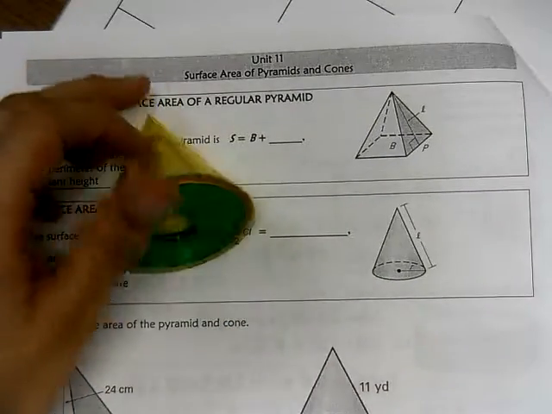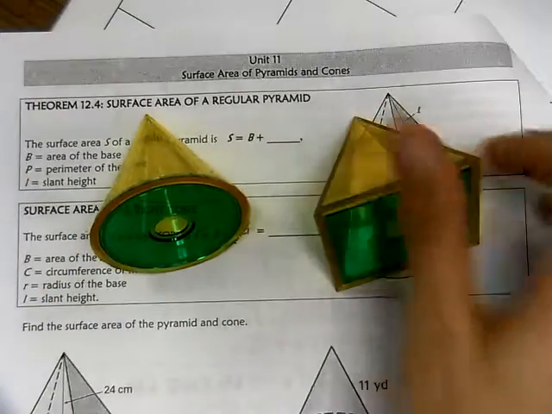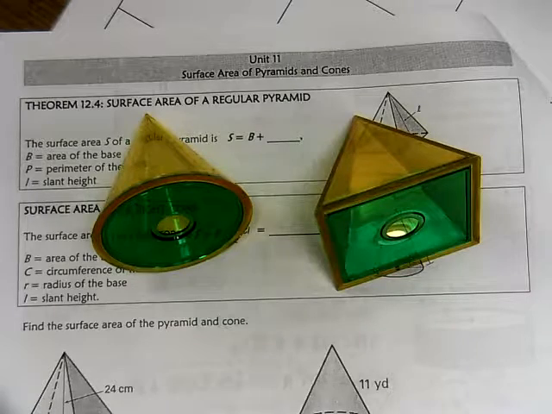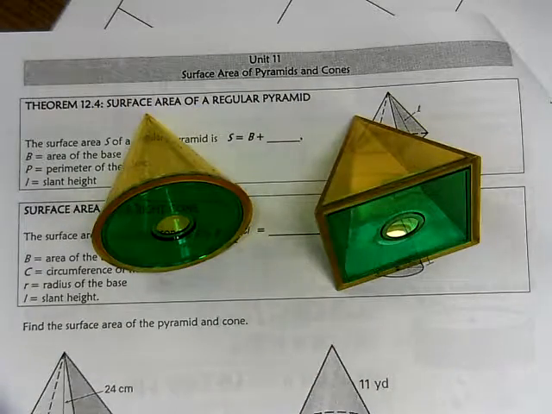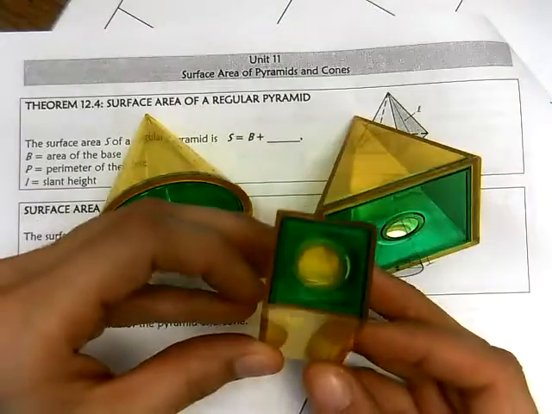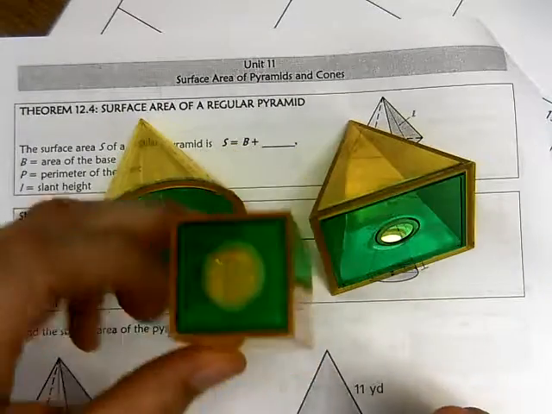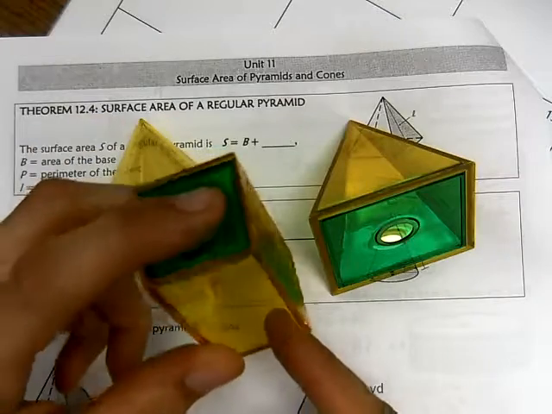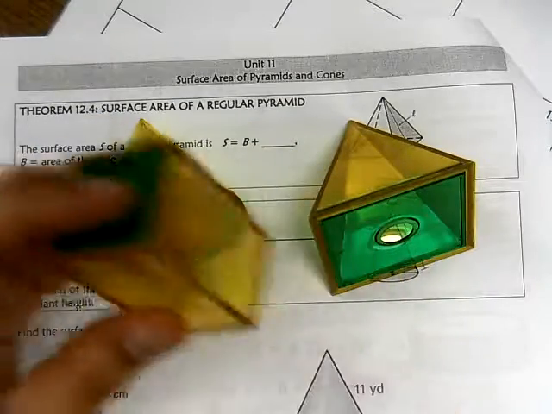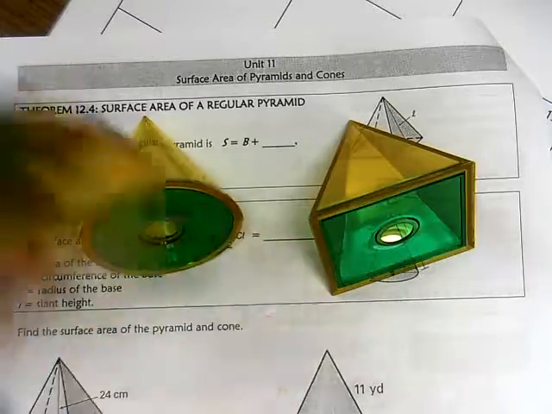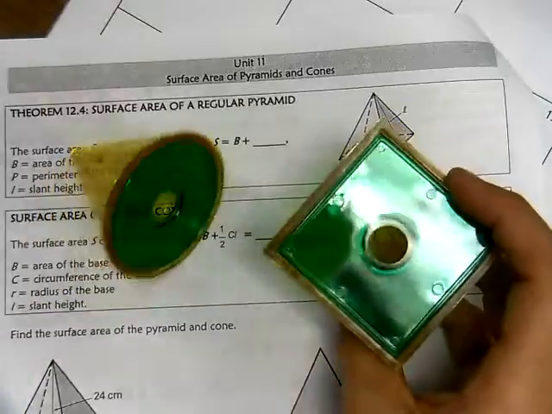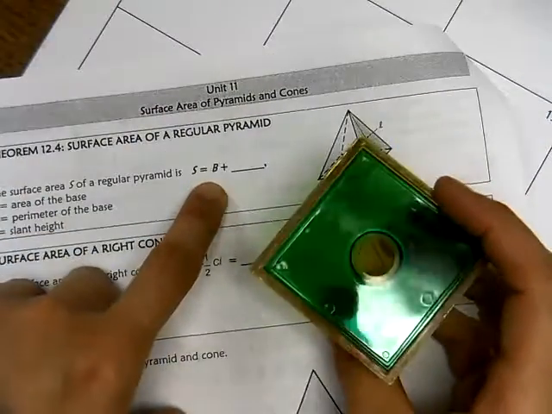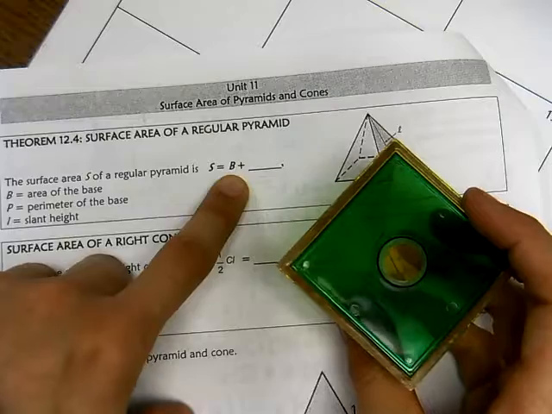So, today we're looking at cones and pyramids for surface area. There's one big difference between yesterday with prisms and today with pyramids and cones. Yesterday, how many bases did we have? 2, right? 2B. Today, we're only going to have one base. So the start of your formula starts with just capital B. There's only one base in a pyramid.